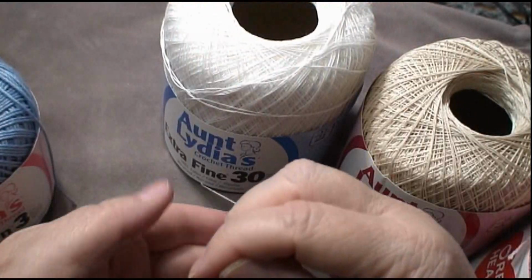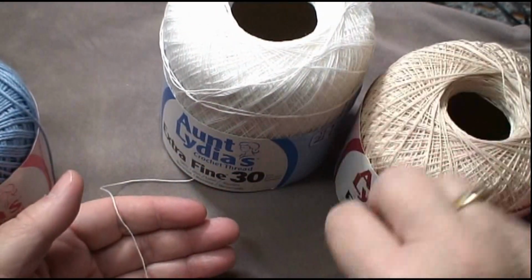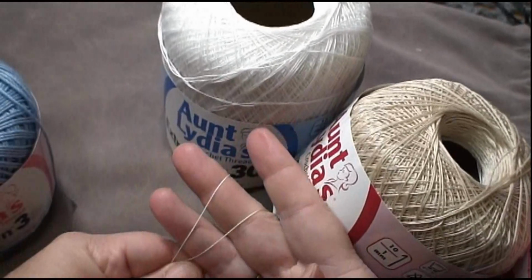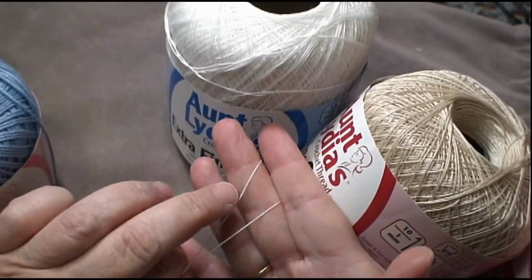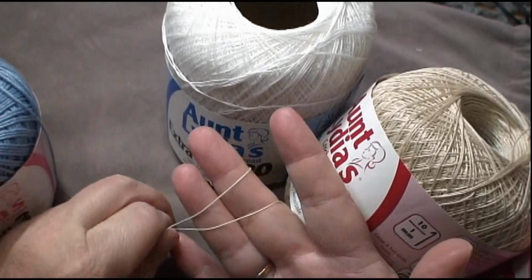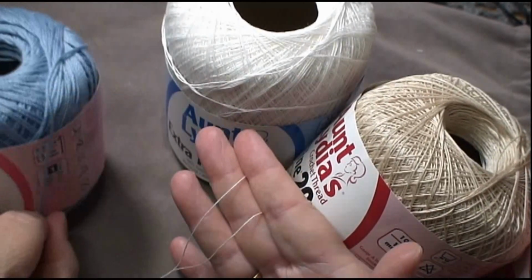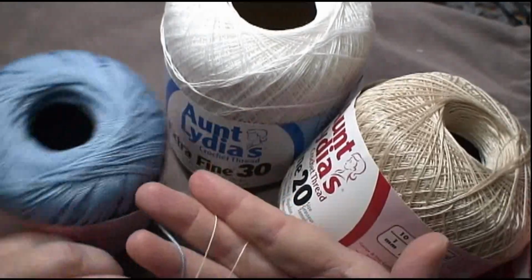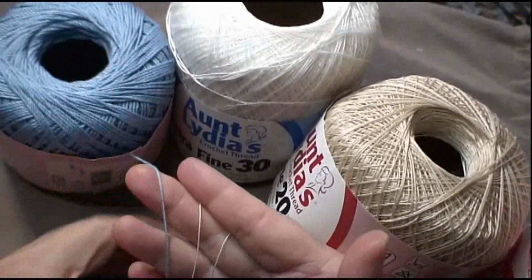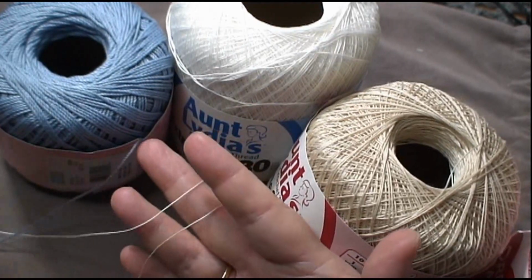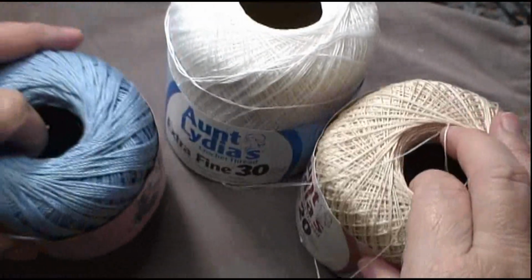And it all depends on how fine you want the project that you're working on to be. Here's the difference: this is the 30, this is the 20. So not as much of a difference there. It's not as easy to see, but when you put in the 10, there's quite a bit of difference. Okay? You can see the difference there. So this is what you have with the different threads.